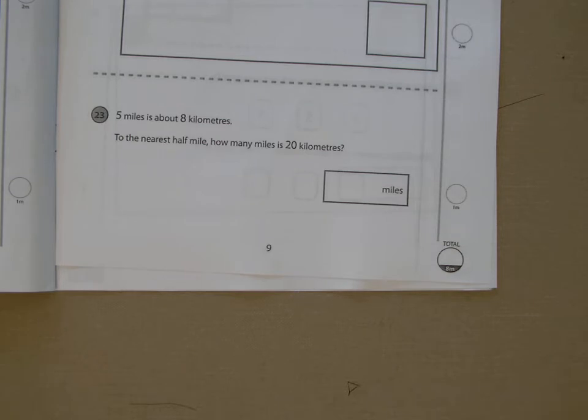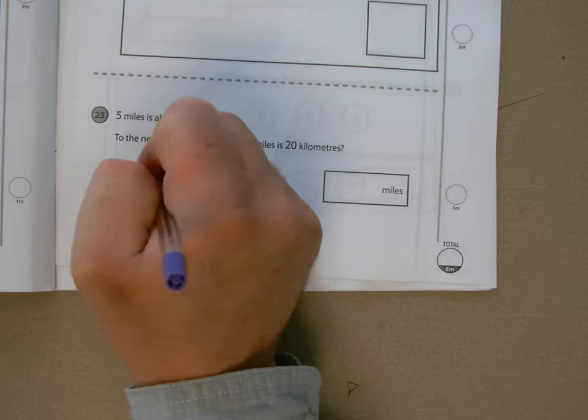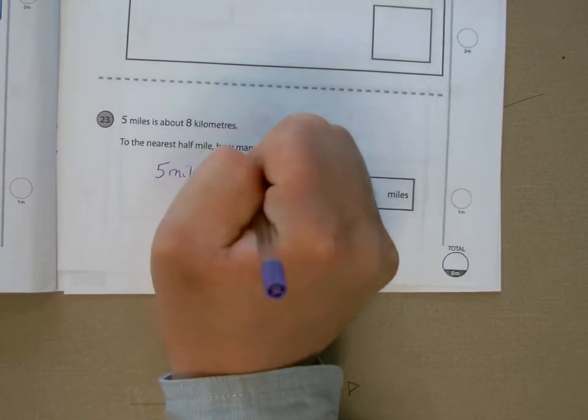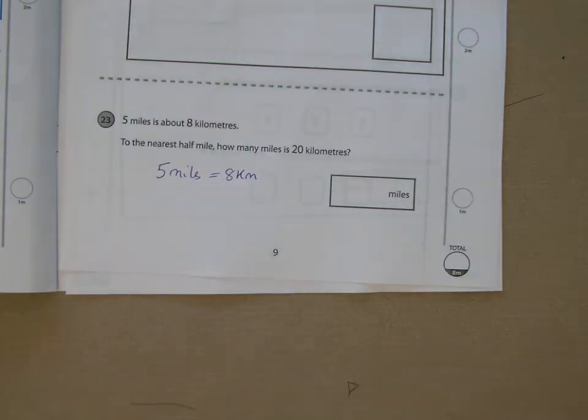Okay, question 23. It says 5 miles is about 8 kilometers. To the nearest half mile, how many miles is 20 kilometers? Now, when it says 5 miles is about 8 kilometers, we can literally say that 5 miles is equal to 8 kilometers, okay? That's a unit of conversion which is well worth remembering, in terms of changing miles to kilometers. 5 miles is 8 kilometers essentially, and that's something we need to remember, particularly for GCSE as well.